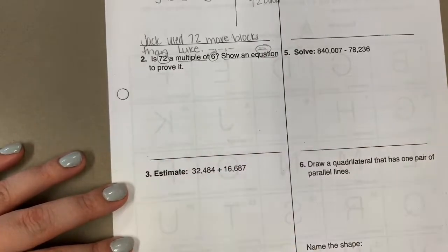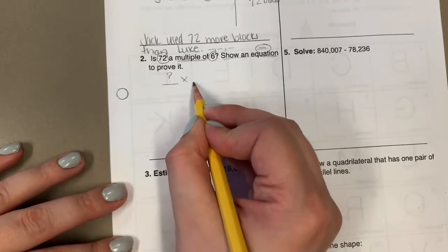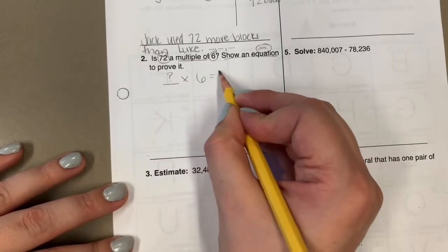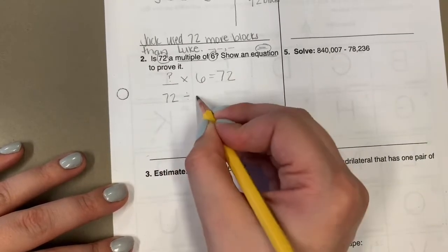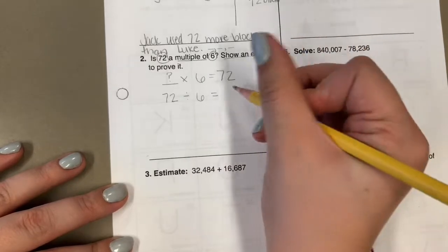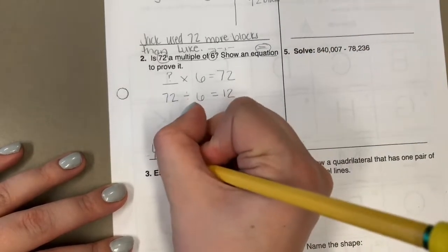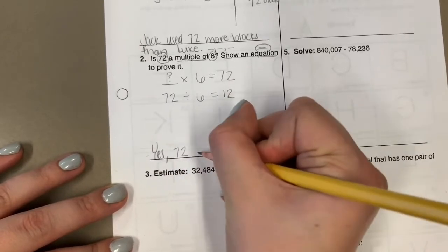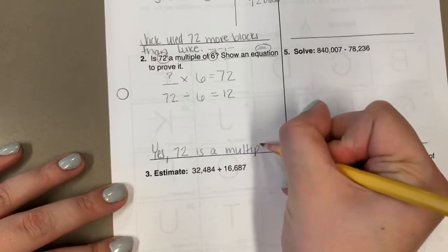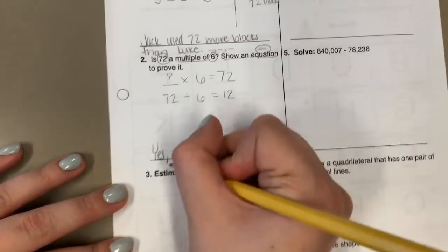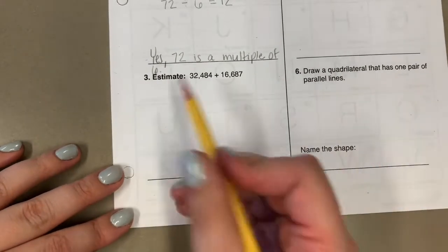So we're going to say, how many times would I have to count by 6 to get to 72? Or I can say 72 divided by 6 equals 12. And so we can say, yes, 72 is a multiple of 6.